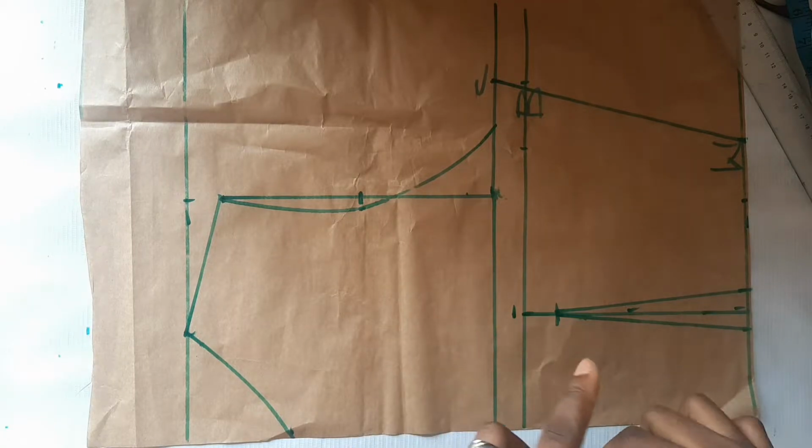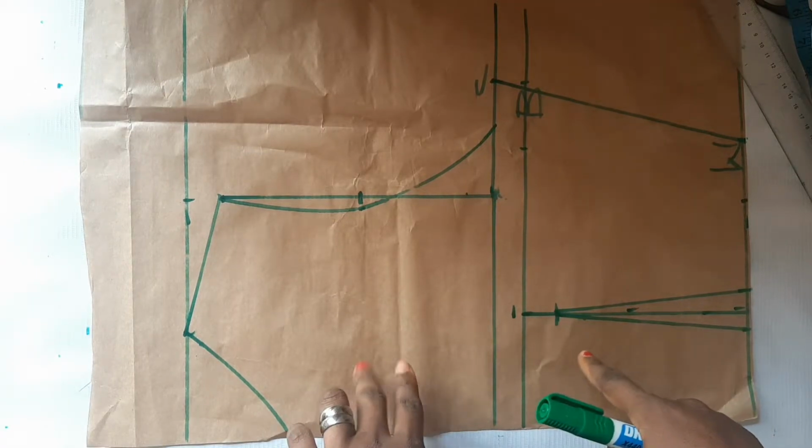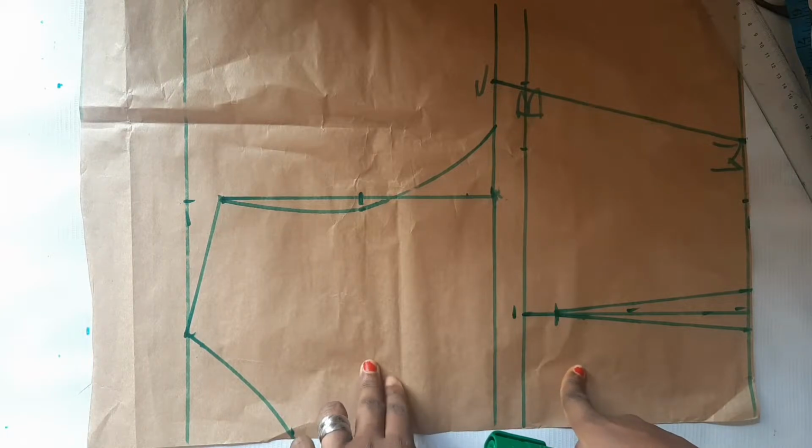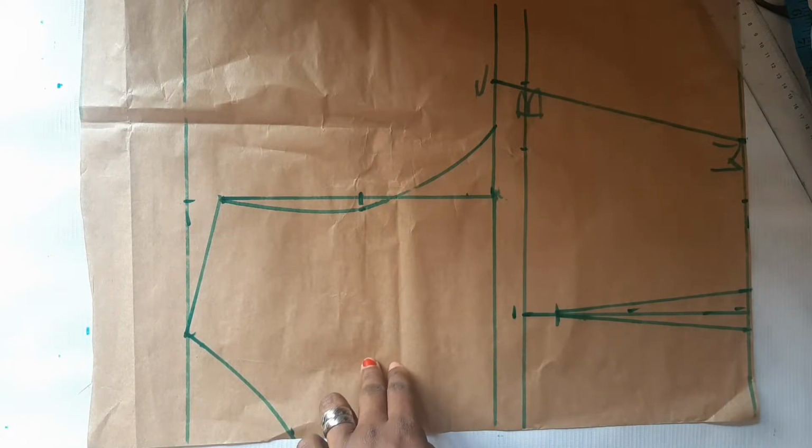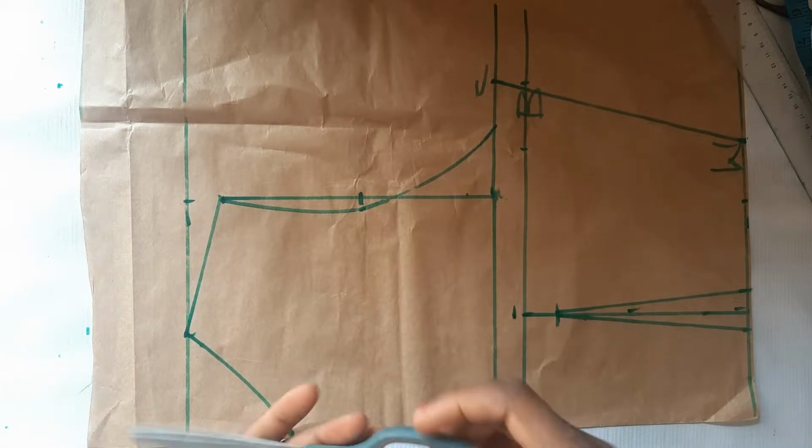This is the front basic pattern. Let's cut.